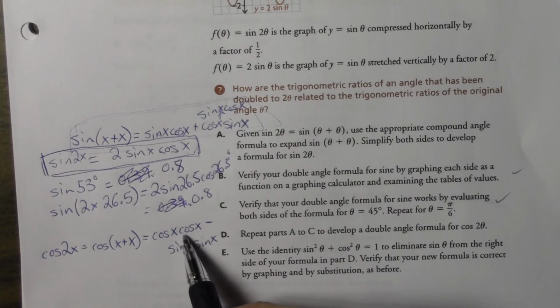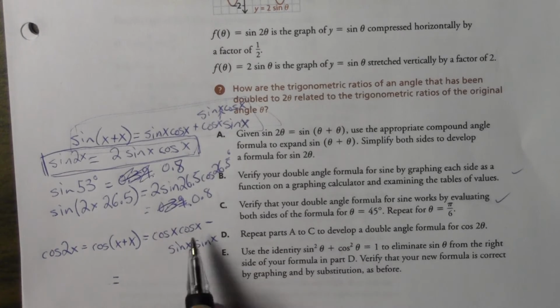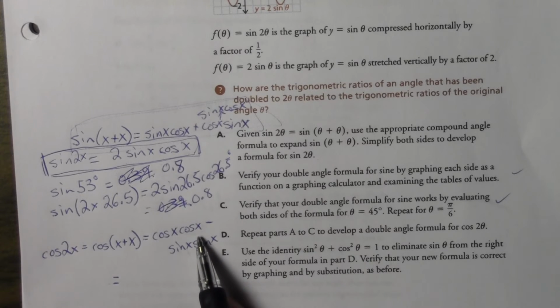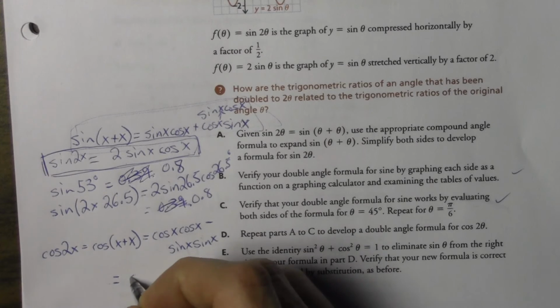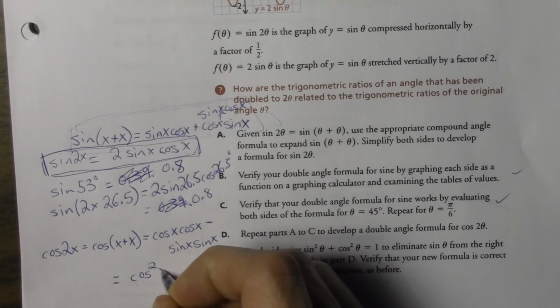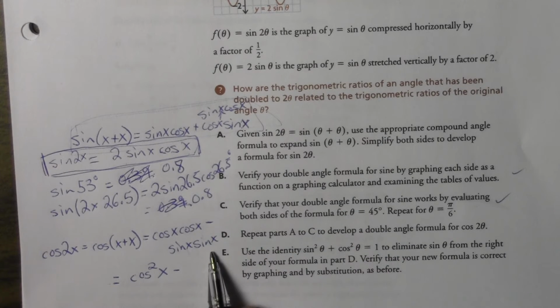So cos x times cos x is what, Luke? Pardon? Cos x times cos x is what? Cos 2x. No. Right. Okay. Sine x times sine x.